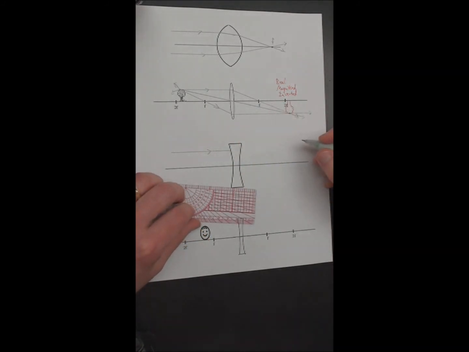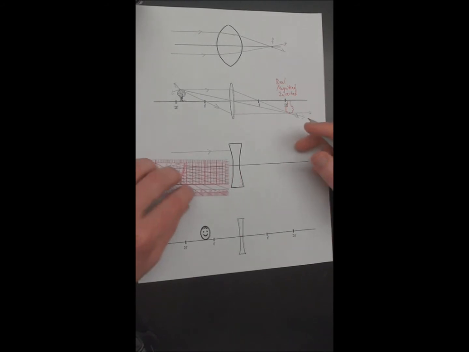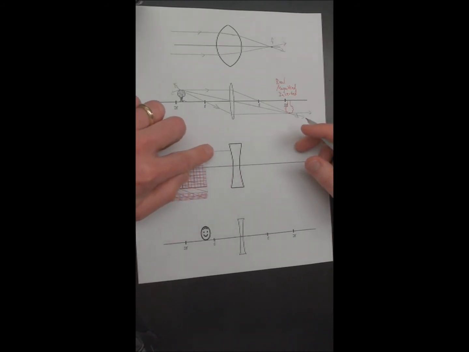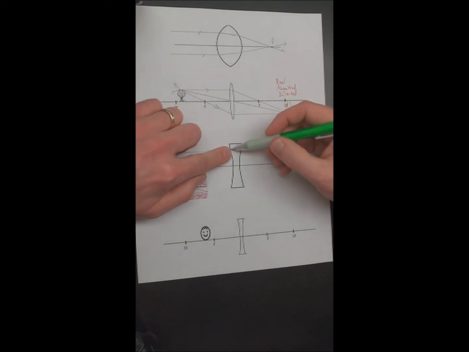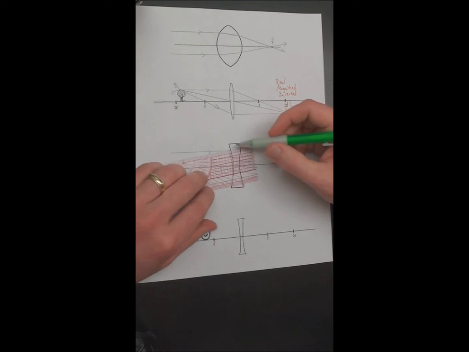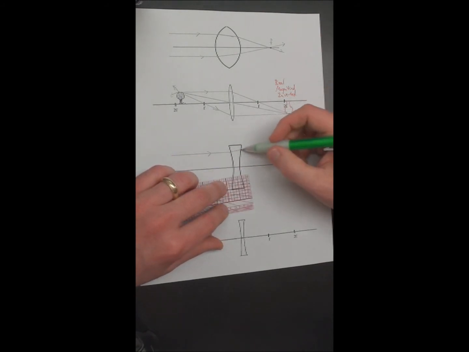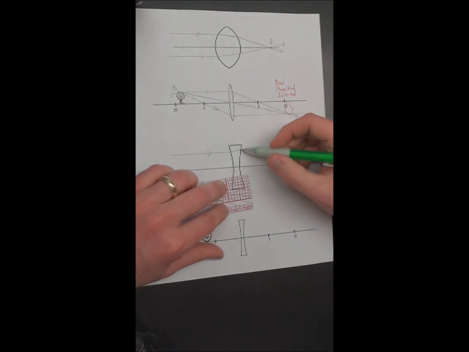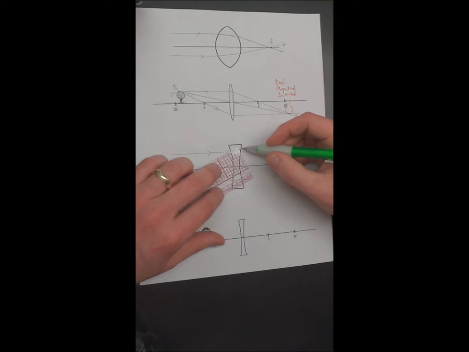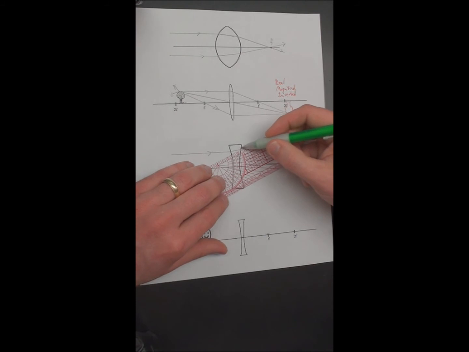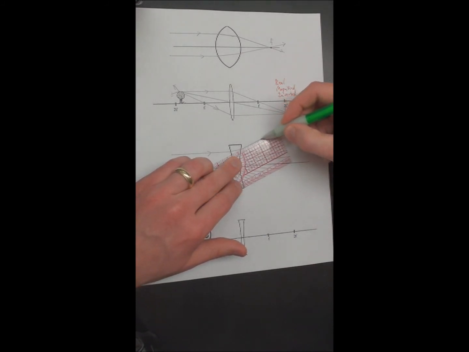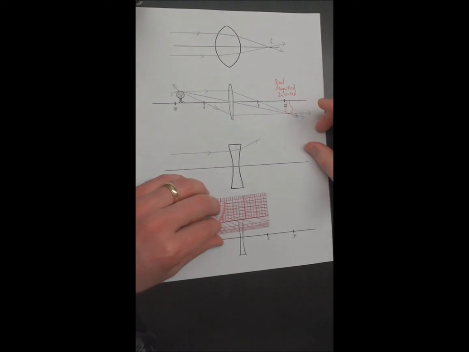It hits that lens, and just like before, we can take a look at this thing. We know that the ray of light is coming along here. This top portion of the ray slows down before the bottom portion, and the whole thing bends slightly upward. Comes out this side, a big fat ray, and the bottom portion speeds up because it leaves the lens before the top portion, and so the whole thing turns upward. It looks something like that.